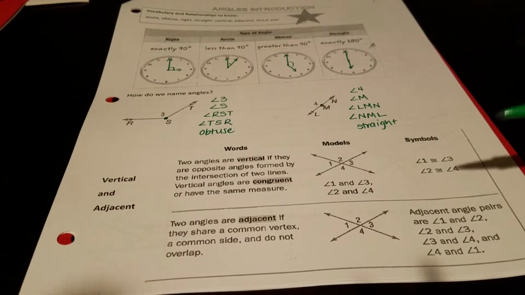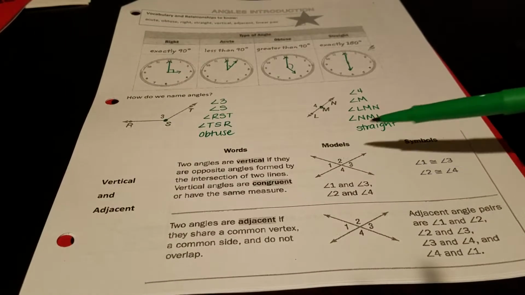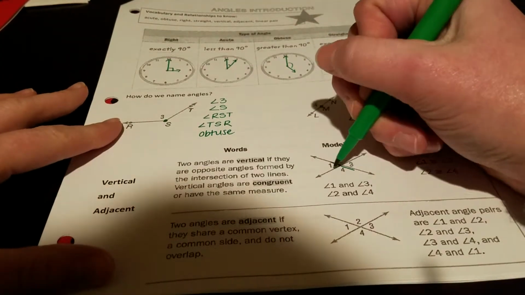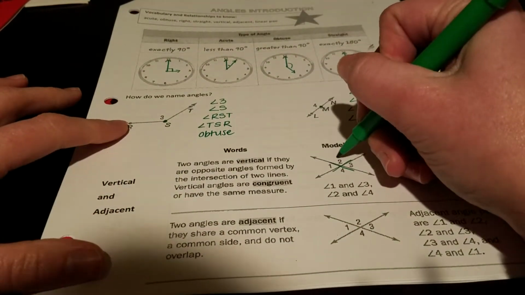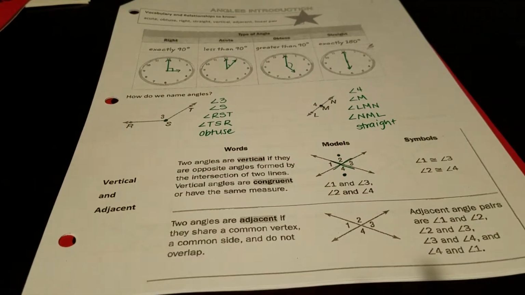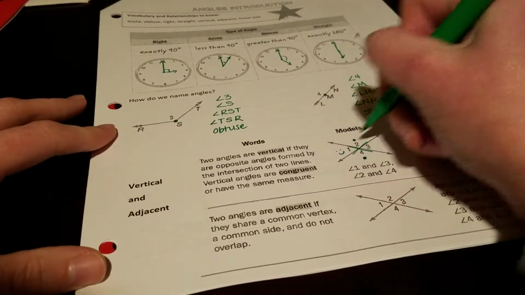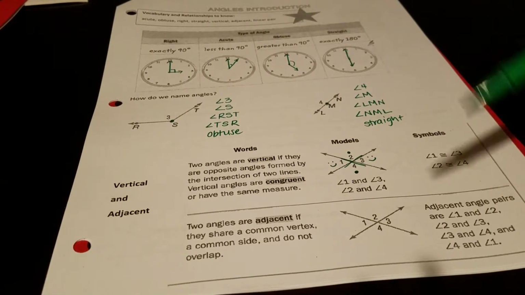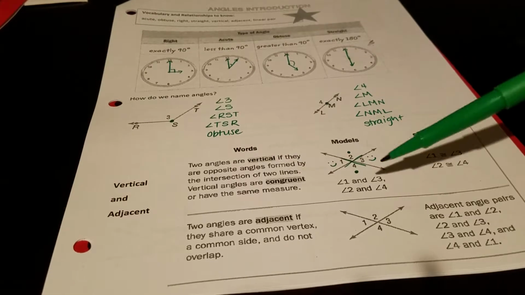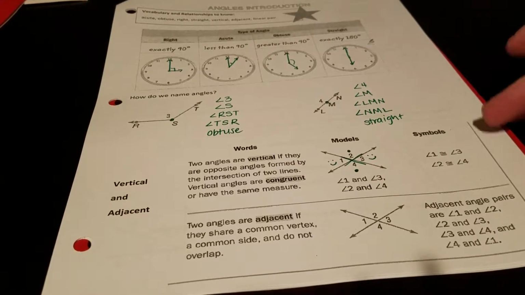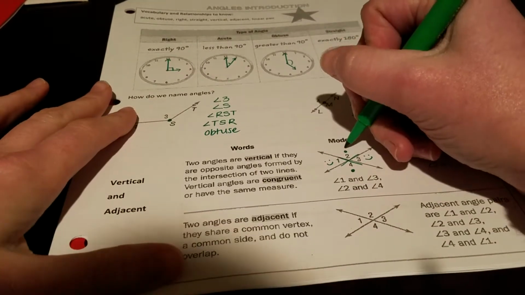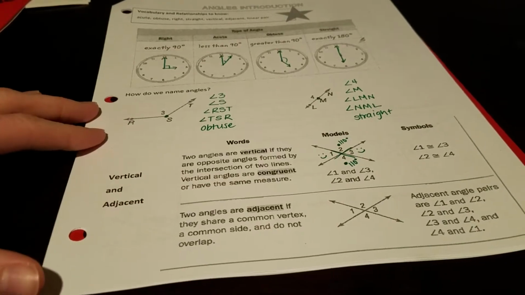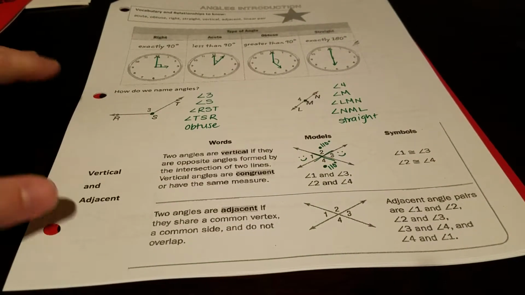Two new terms for you potentially are vertical angles. Two angles are vertical if they are opposite angles formed by the intersection of 2 lines. So essentially for this to happen, you need to have that X created, and 2 angles are vertical if they are across from each other. So for example, 2 and 4, and 1 and 3 would be vertical angles. When you have vertical angles, the angles that are created are actually congruent. They have the exact same measure. So for example, if I told you that this was 110 degrees, you would automatically know, because they're vertical angles, that 4 is also 110 degrees.